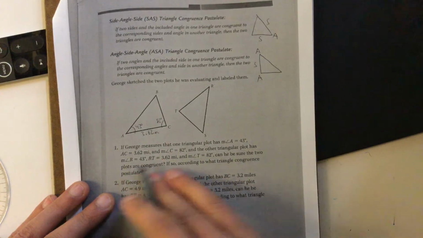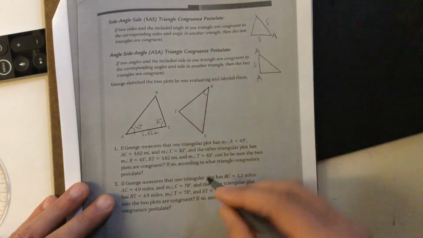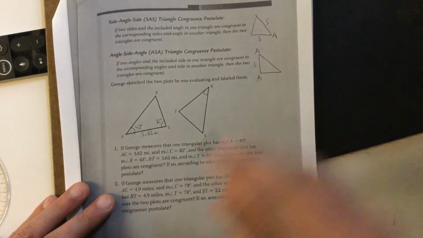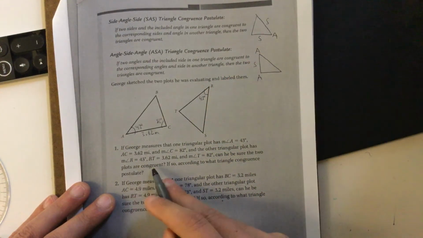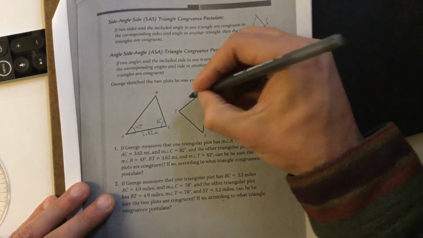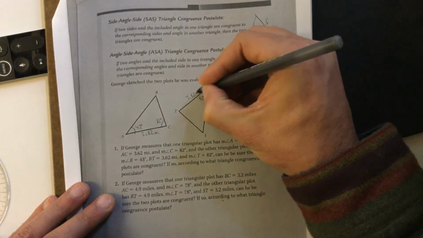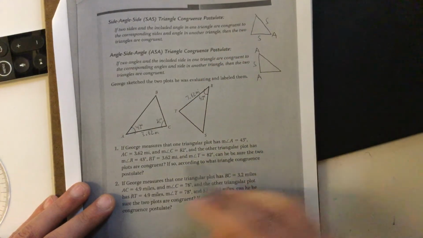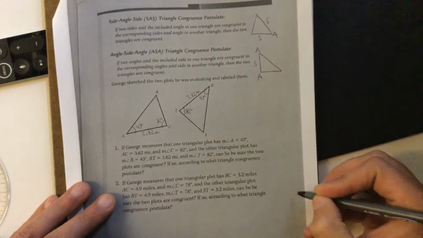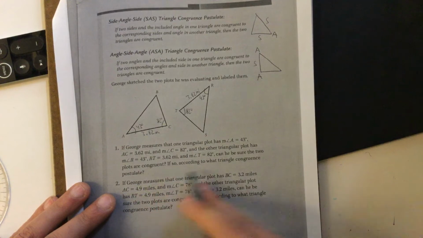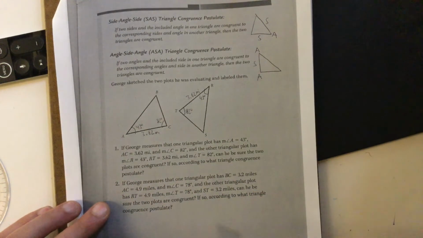And the other triangle plot has measure of angle R, 43 degrees. RT, 3.62 miles. And measure of angle T is 82 degrees. Can he be sure the two plots are congruent? If so, according to what triangle congruence postulate?